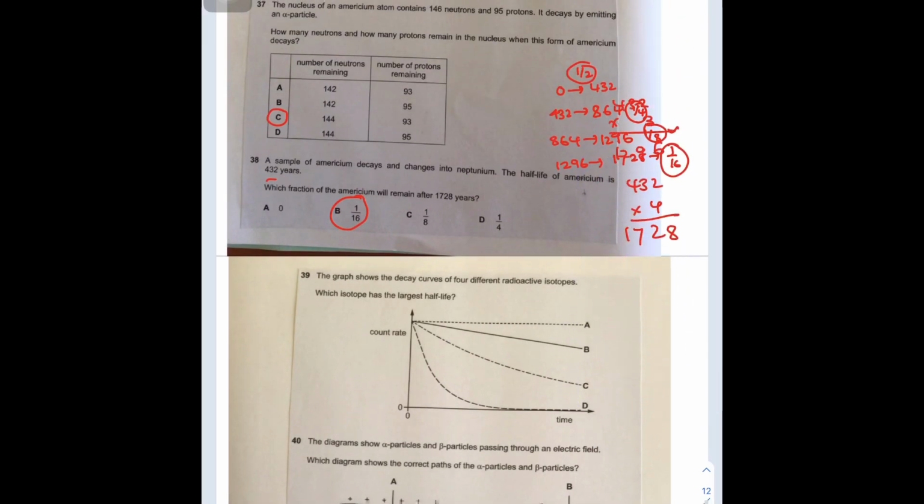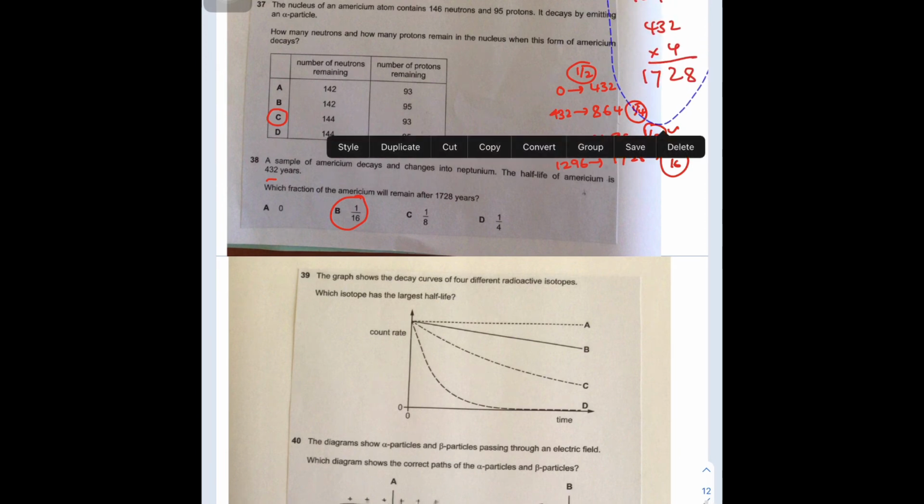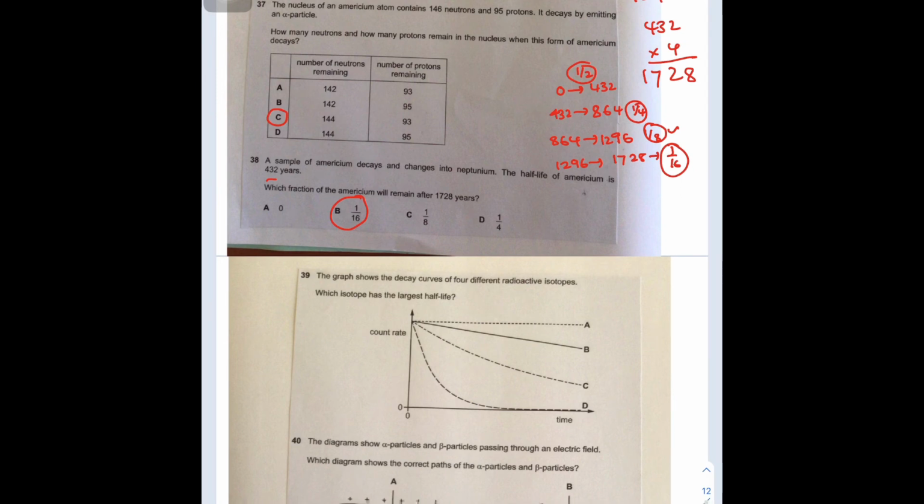Alright, let's try the next one. The graph shows the decay curves of the 4 different radioactive isotopes. Which isotope has the largest half-life?